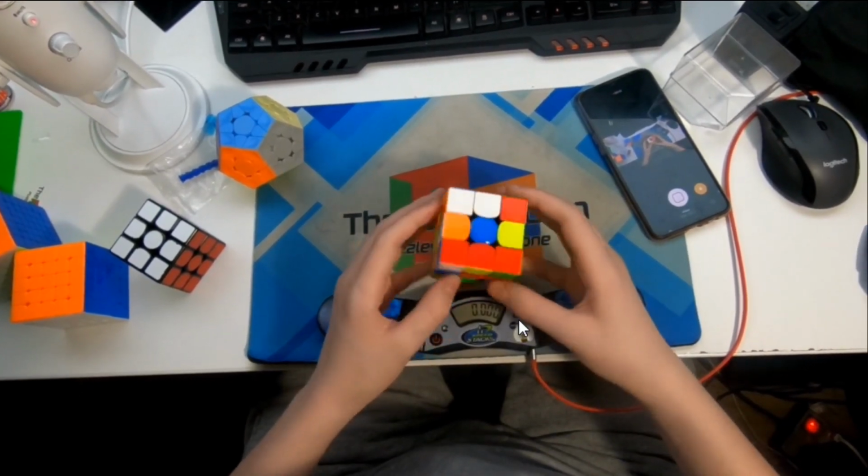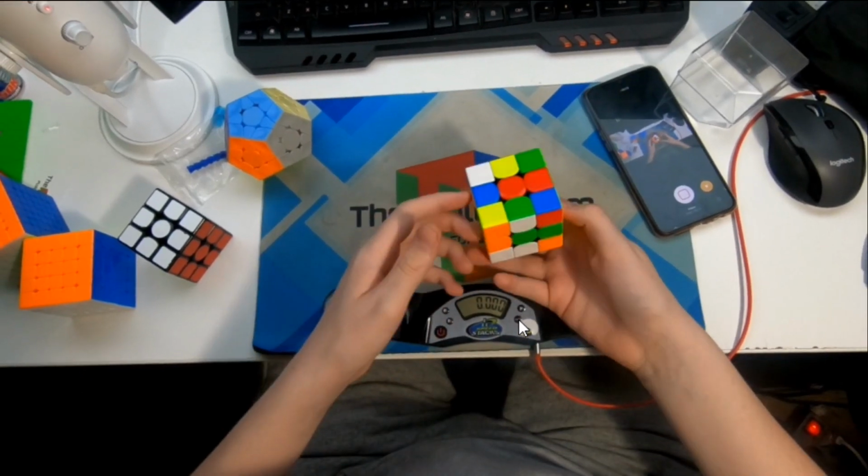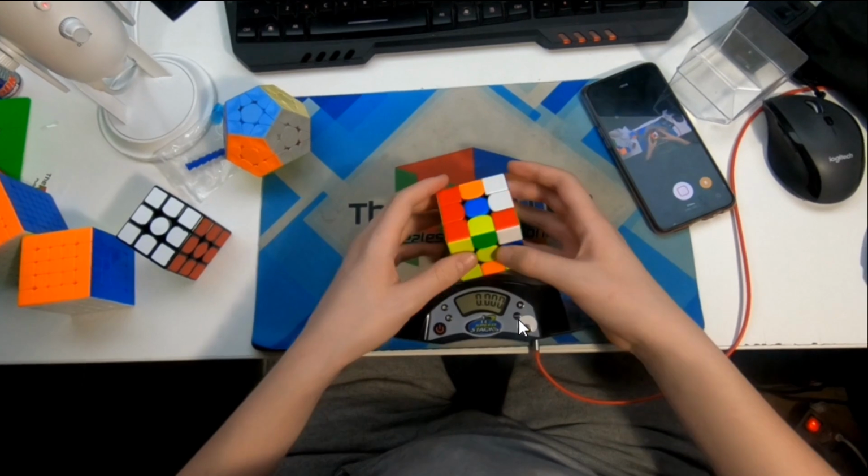Alright, so here we go. We can do, well, okay, here. We can do D L to solve the red edge.